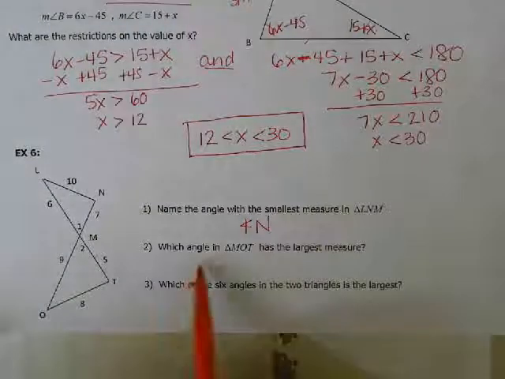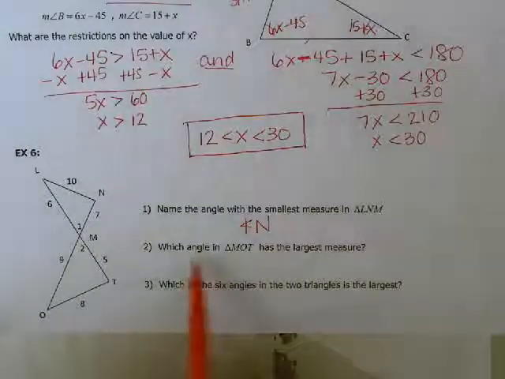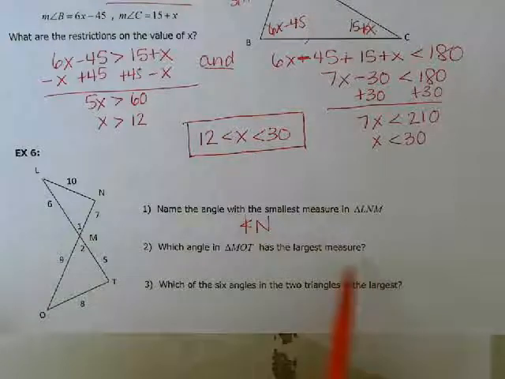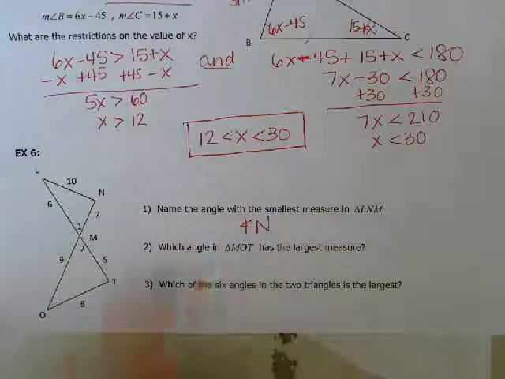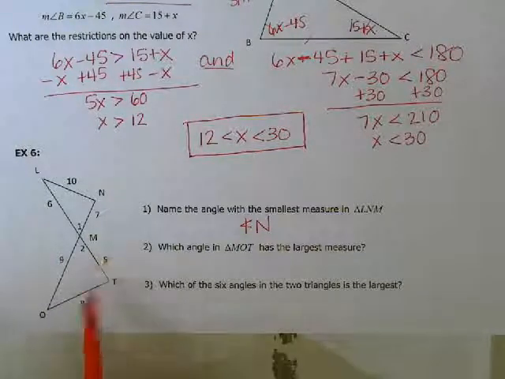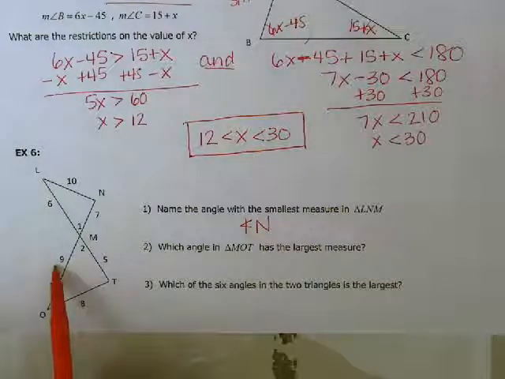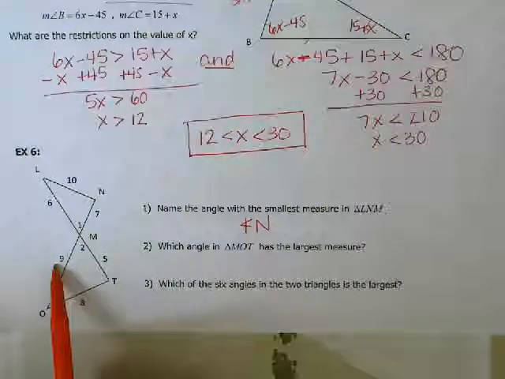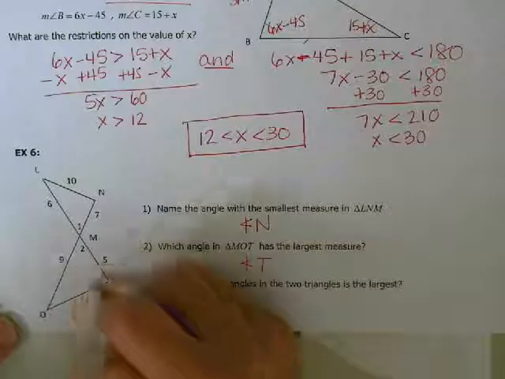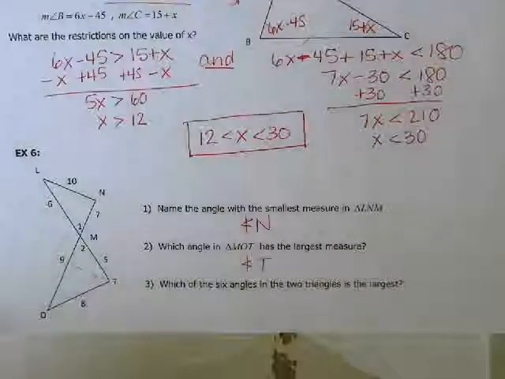The next one asks us which angle in triangle MOT has the largest measure. So let's look at the angles in triangle MOT, that's the triangle on the bottom. So then we've got 5, 8, and 9. So the largest angle is opposite the largest side, so that's going to be angle T.